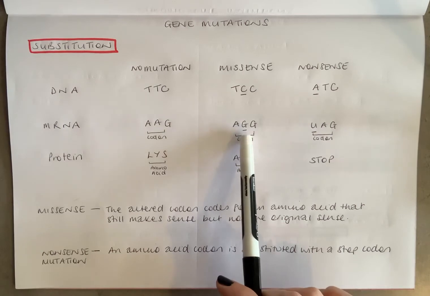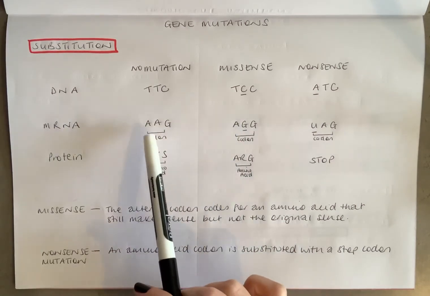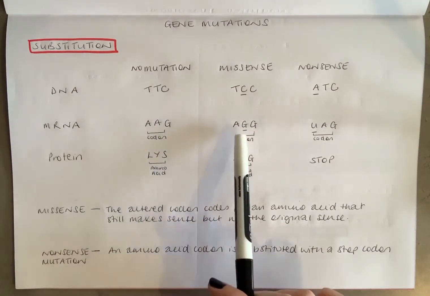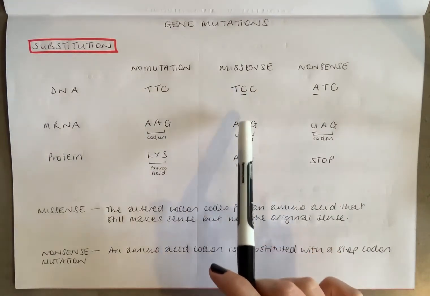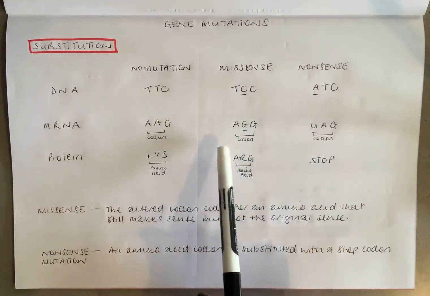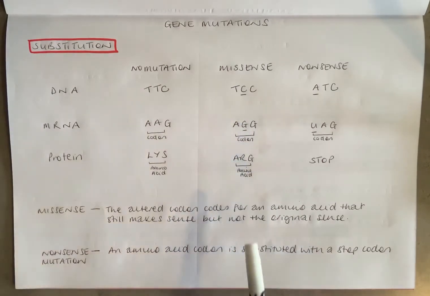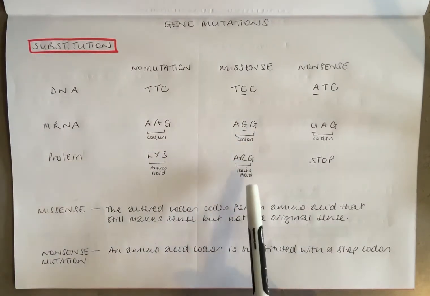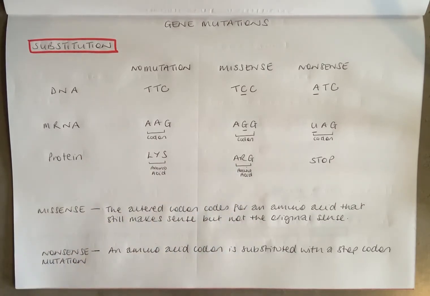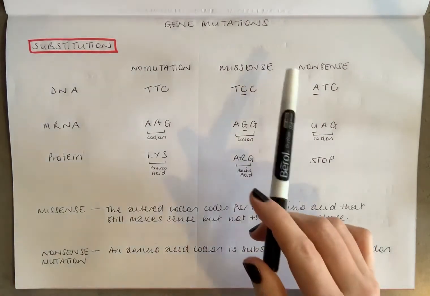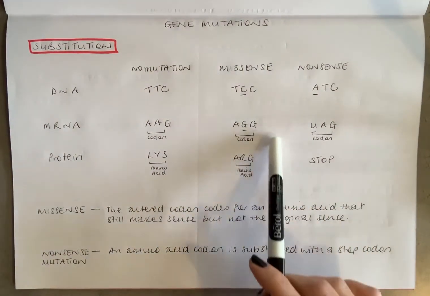We're not going to get the AAG codon we would like, we're going to get AGG, because G guanine pairs with C cytosine. So this gives us a different codon, and because we've got a different codon, we end up with a different amino acid. We're going to end up with arginine. So this is what's classed as our missense.